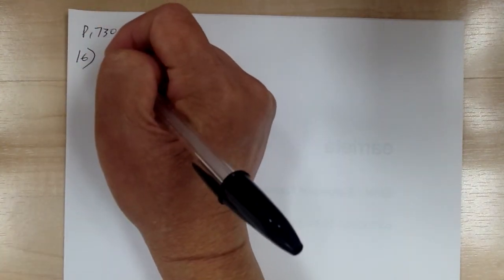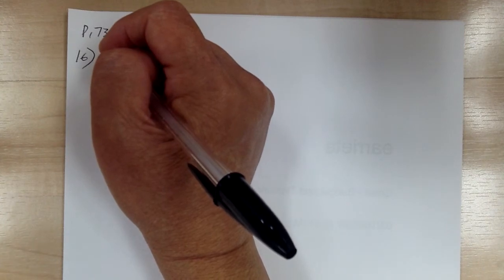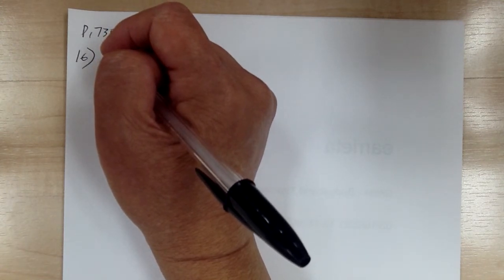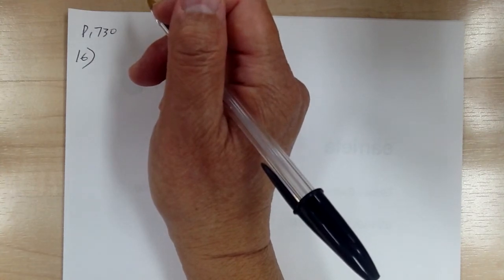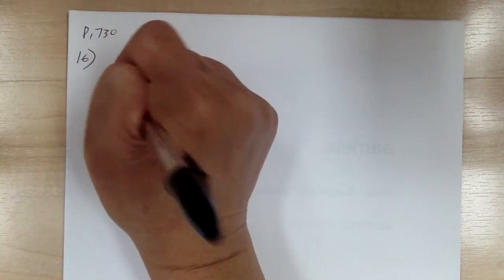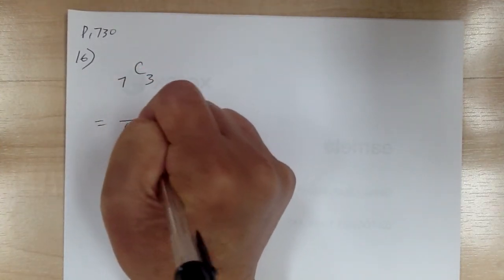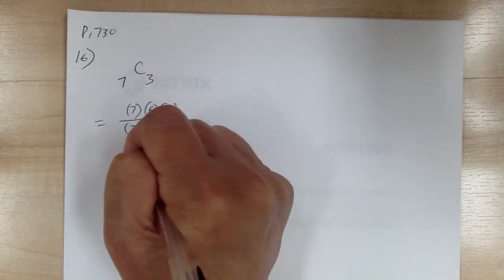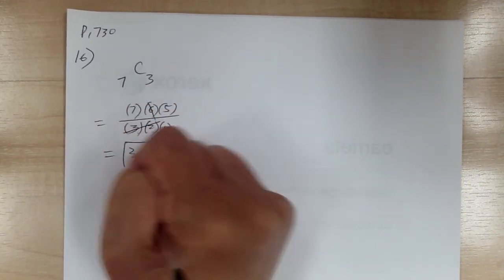Okay, number 16. At a hamburger hut, you can order a hamburger with cheese, onion, pickle, radish, mustard, and all that stuff. How many different combinations of the extras can you order? Choose only 3 of them. Okay, first let's see how many there are. So 1, 2, 3, 4, 5, 6, 7. So you have 7 choices, and you can choose 3. So this will equal 3, 2, 1, 7, 6, 5. So 3 times 2 is 6, so this will cancel with that, so it gives you 35.